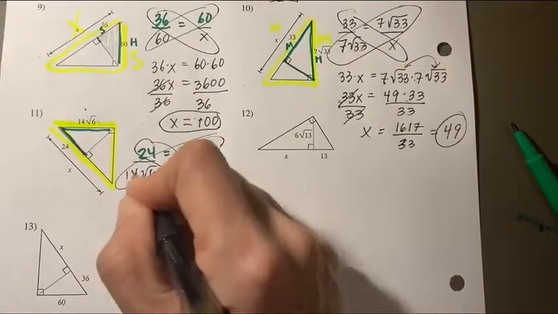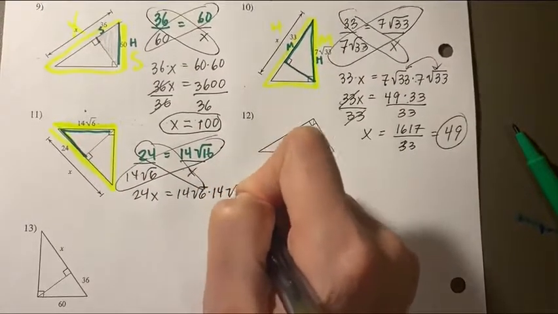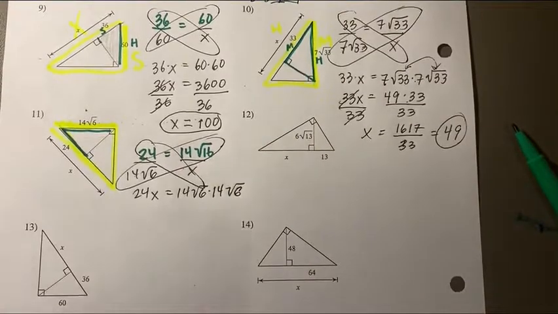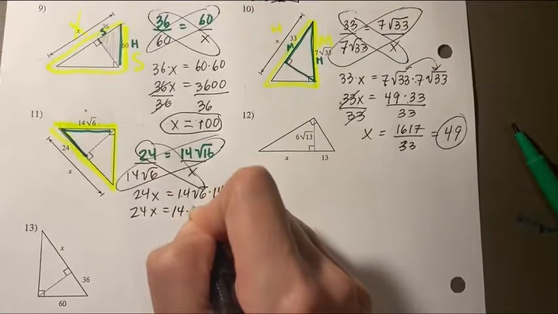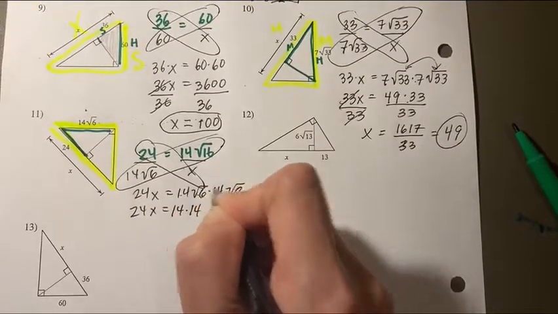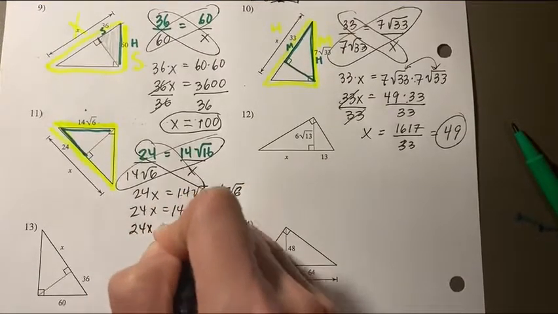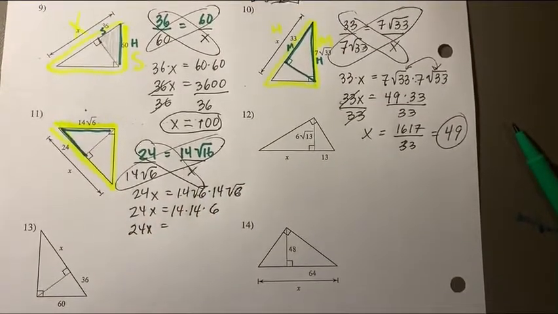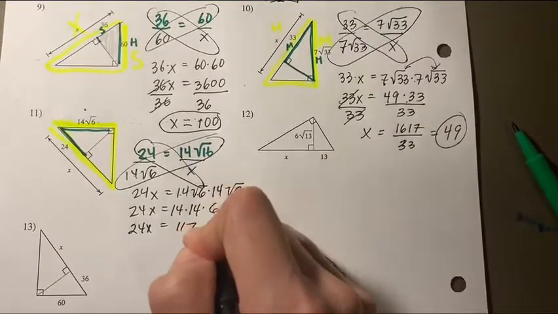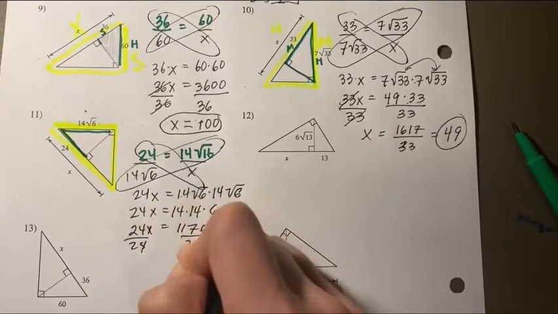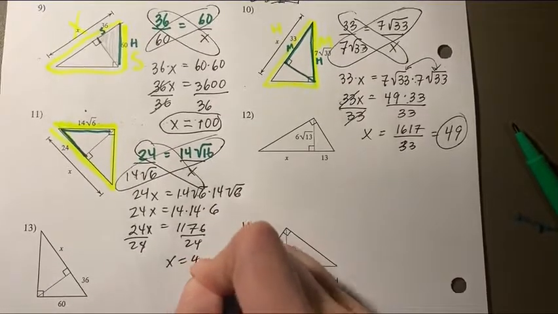So hopefully on that last question, you picked up on the fact I'm going to do 14 times the square root of 6 times another 14 times the square root of 6. And when we multiply, order doesn't matter. So let's recopy this down. This one will just be 14 times 14. And the square root of 6 times the square root of 6 is just plain old 6. Okay, so let's calculate this. 14 times 14 times 6 is 1176. Divide by 24, we get 49. Good job, guys.